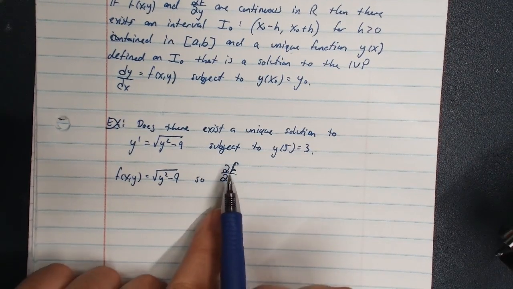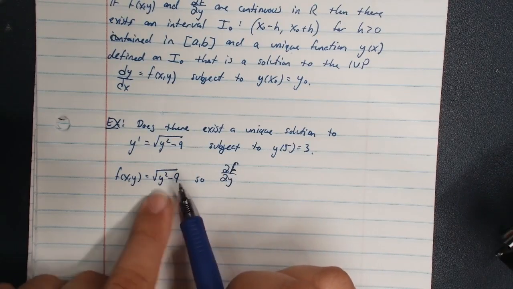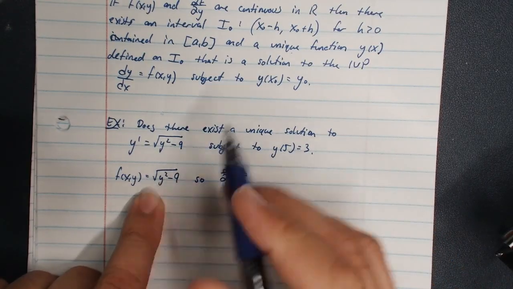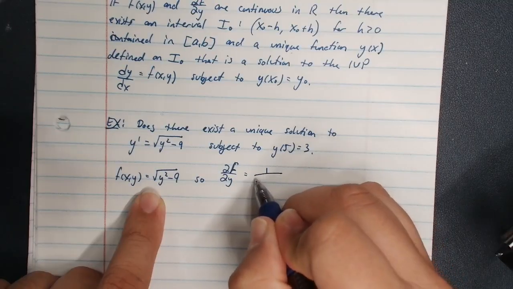All right, so the derivative of f with respect to y, okay, well, there's no x here, so this is just like a regular derivative. Well, let's see, the derivative of a square root is 1 over double that root.